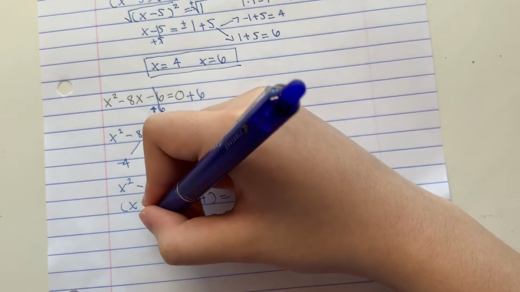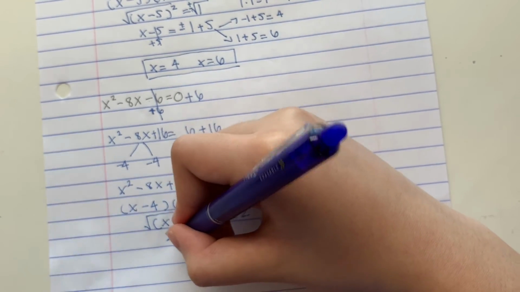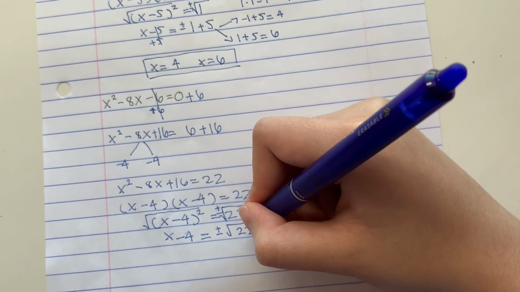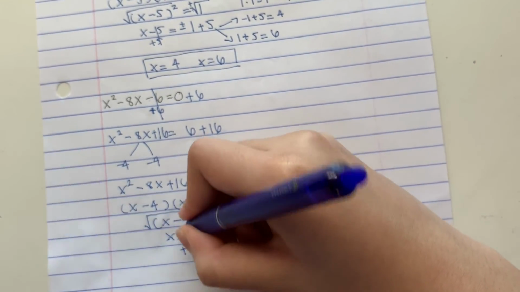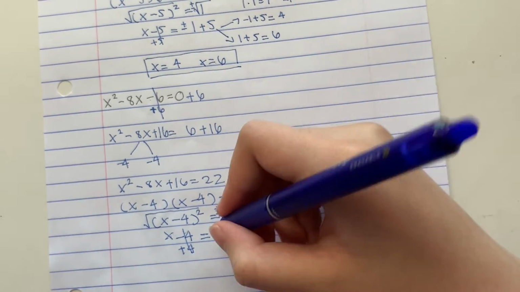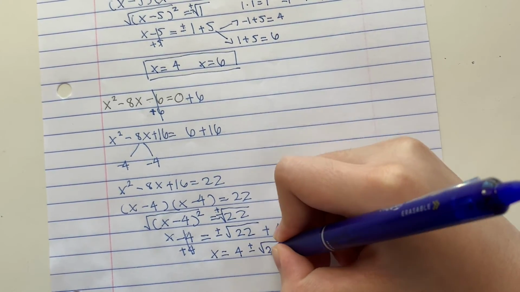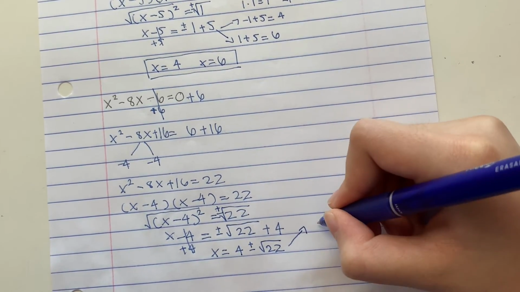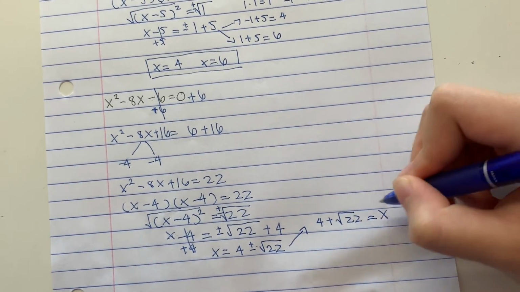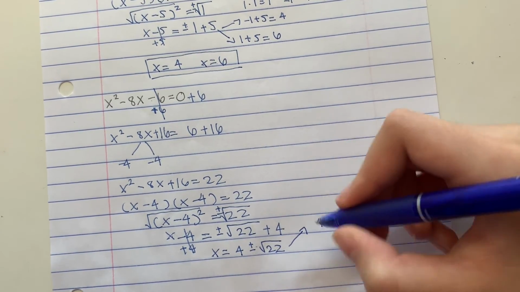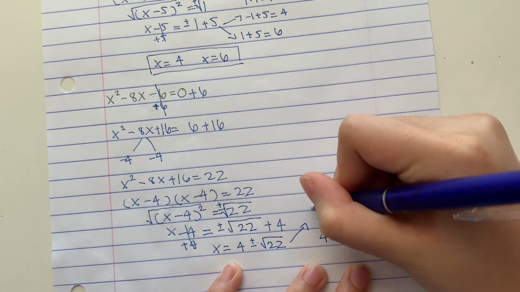Next, we take the square root on both sides. The square root of 22 could not be simplified, so we just leave it at that. And then we plus 4 on both sides. So we have x equals positive 4 plus or minus the square root of 22. It could be 4 plus the square root of 22 equals x, or it could be 4 minus the square root of 22 equals to x. So these would be our answers.